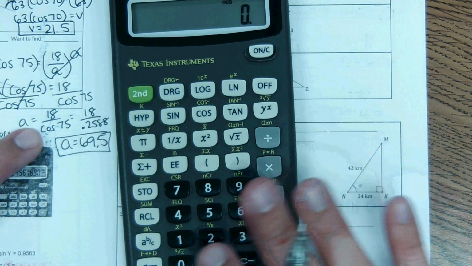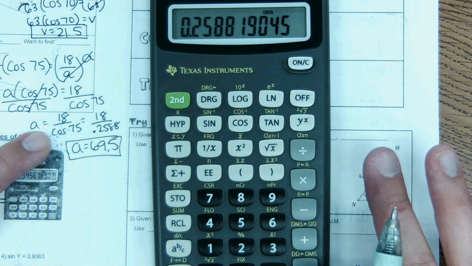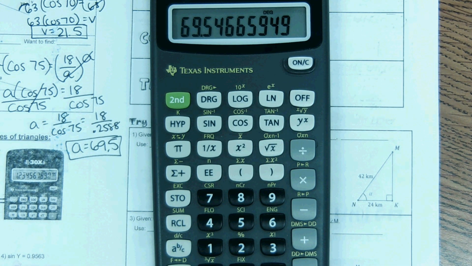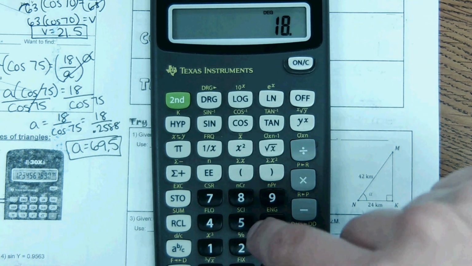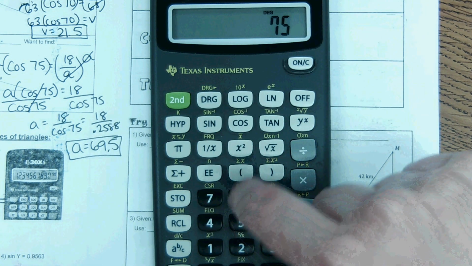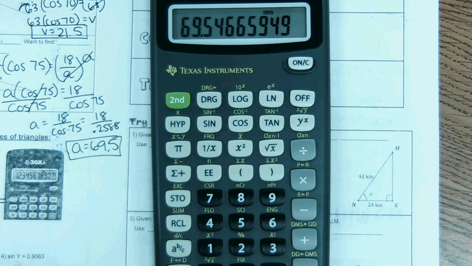Can we show you that again? Okay, so it's 18 divided by 75 cosine, and then hit equal, and it puts it all together. So 18 divided by 75 cosine, and then equals, let me get the final.